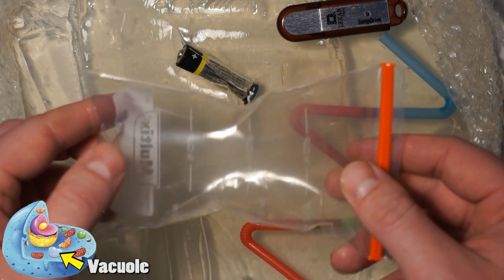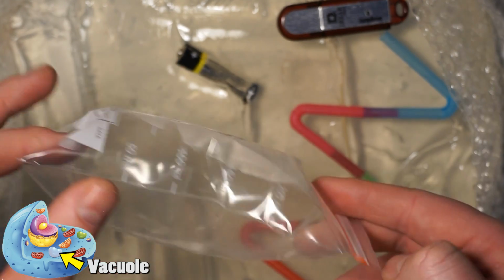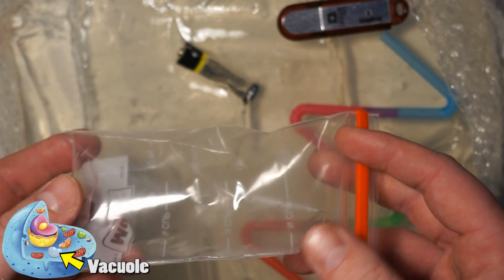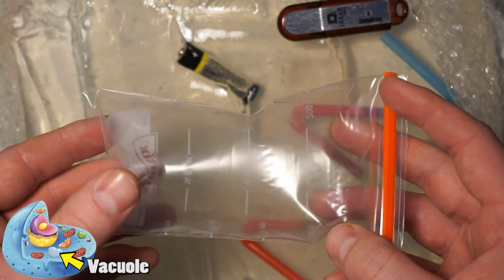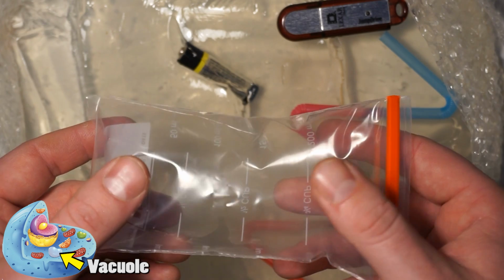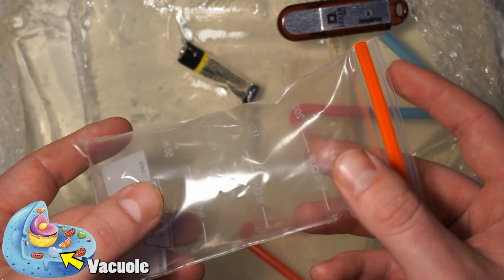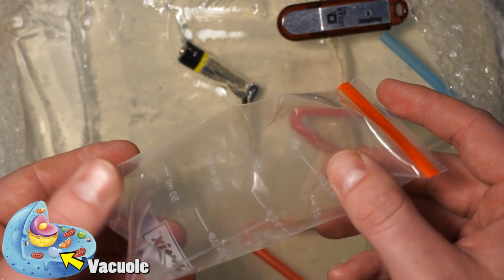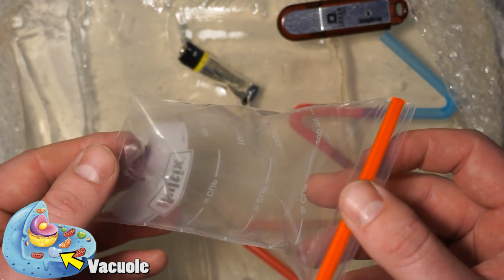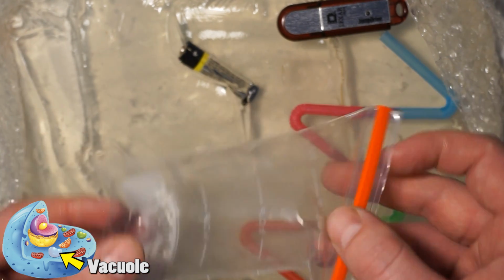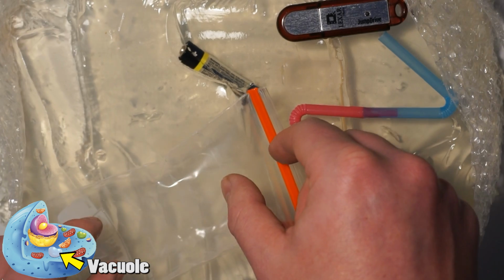Next we have the vacuole, and this is a bubble inside the cell, and these tend to be bigger in plant cells than animal cells, but it basically serves as a storage facility. It stores chemicals and nutrients and wastes, and it isolates things that might be harmful to other parts of the cell. For this I'm using a Ziploc bag that I've inflated and sealed, and this forms our bubble inside our cytoplasm.